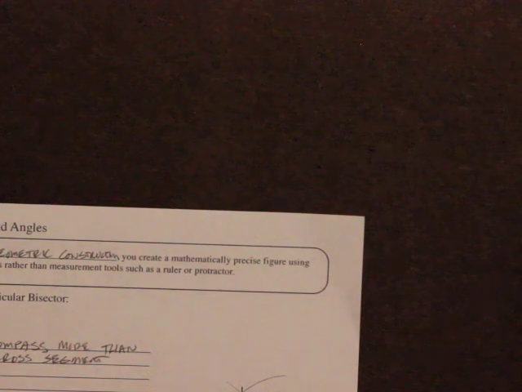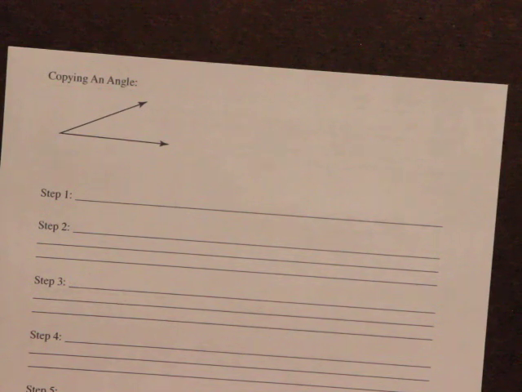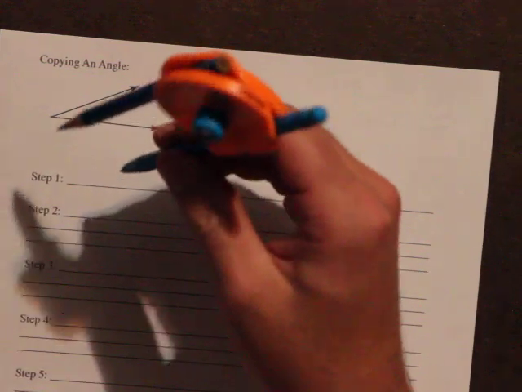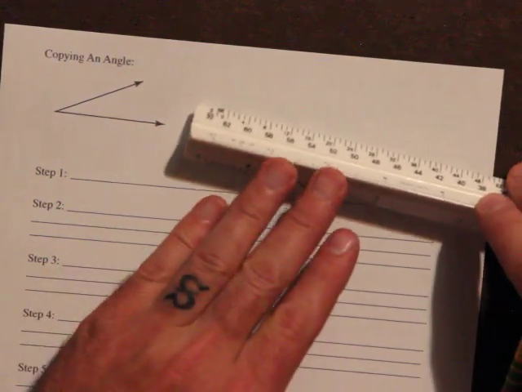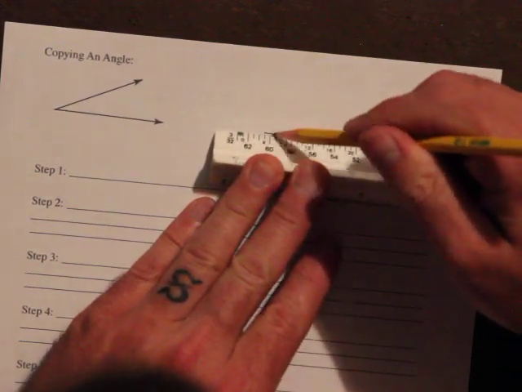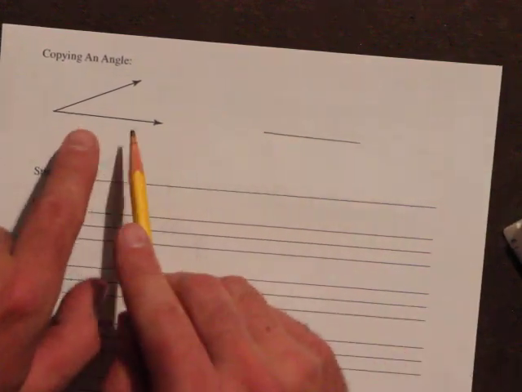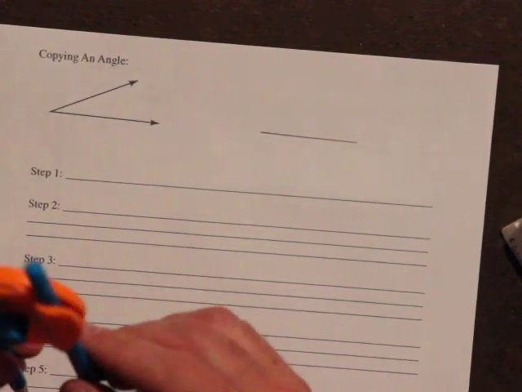So the next part of this section is copying an angle. Alright. So to copy an angle, we're going to need to adjust this as we work through this. So first, we are going to draw a ray with a ruler or straight edge. So I'm just going to draw a ray, and that is going to be the copy of this one here in just a minute.